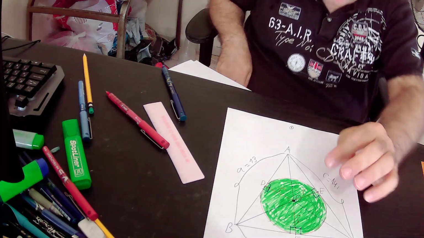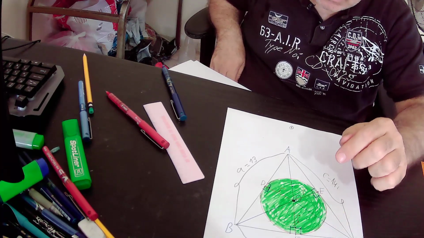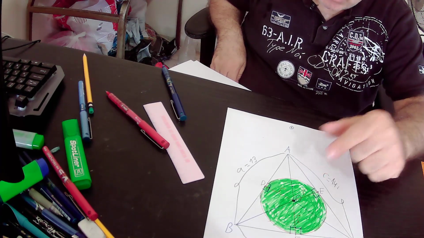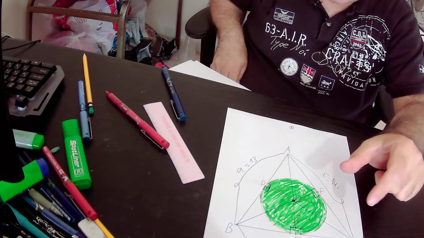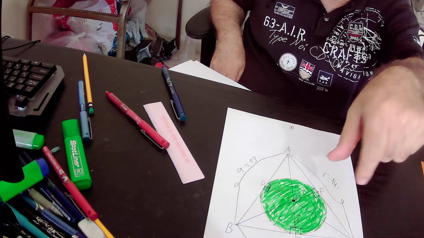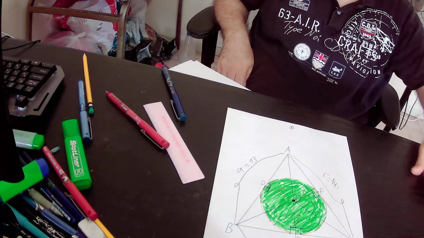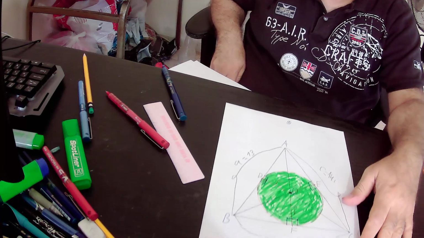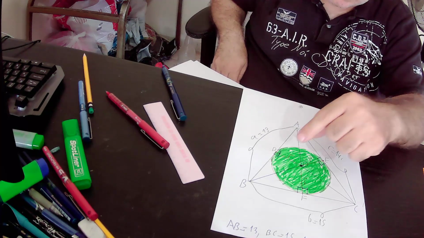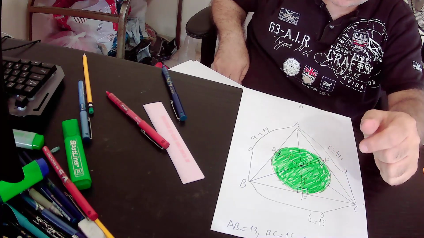First of all, we defined the center of this green circle as point O. Then we drew a straight line between points A and O, and we also drew a straight line between points B and O, and a straight line between points O and C. In this way, we created three triangles: triangle AOB, triangle AOC, and triangle BOC.